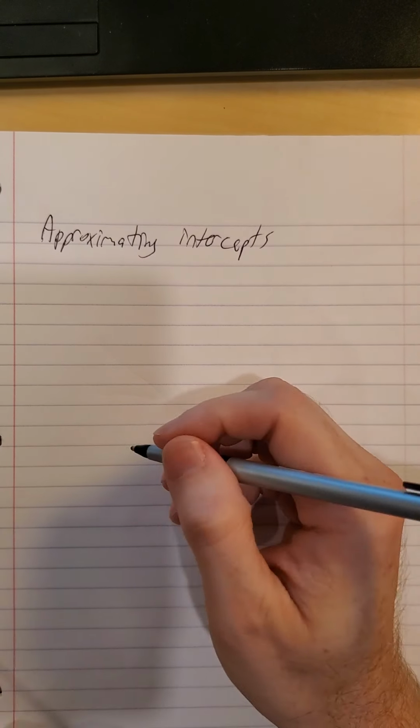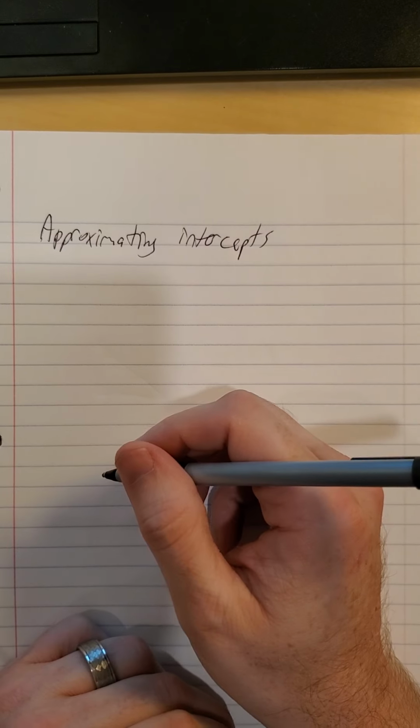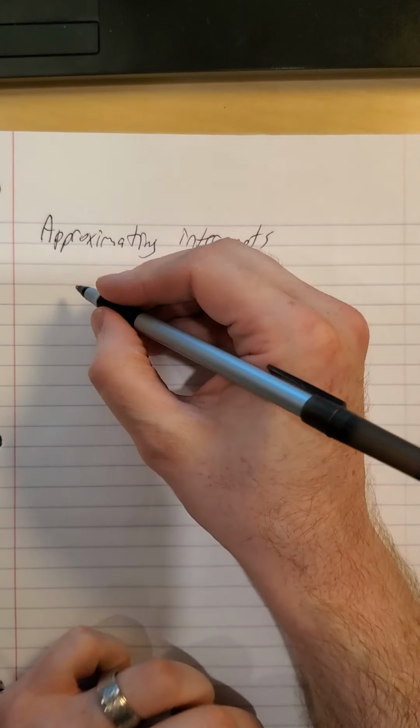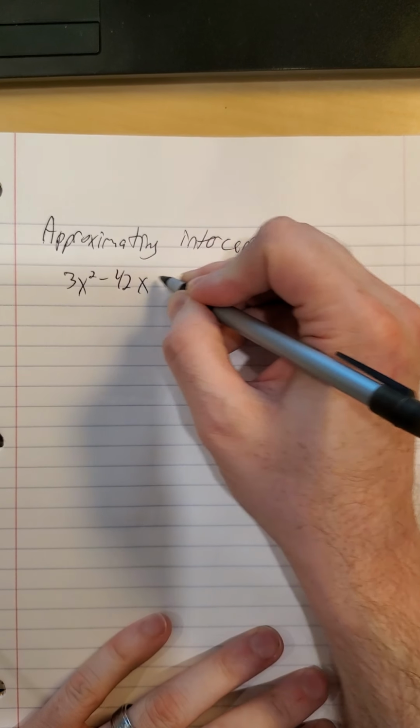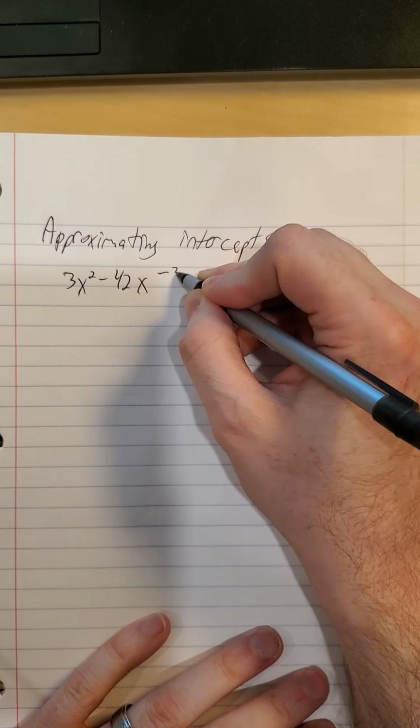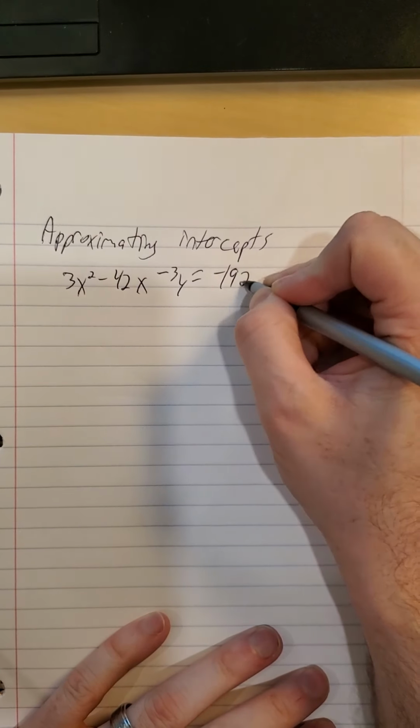Just make sure that you are reading the instructions. If I say find intercepts, I mean algebraically. If I say approximate intercepts, then you're free to use the calculator to tell me about where you think they are. All right, so we'll start with 3x squared minus 42x minus 3y is negative 192.